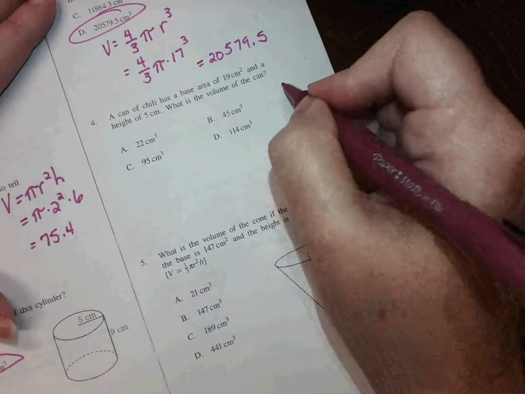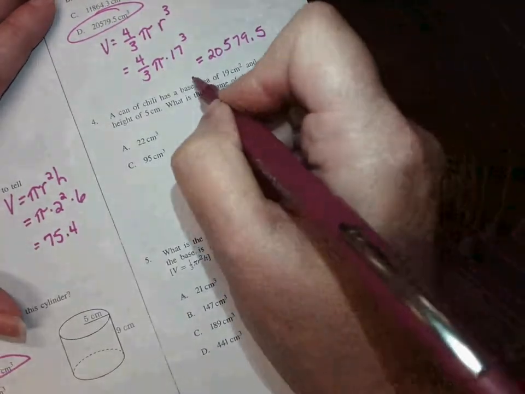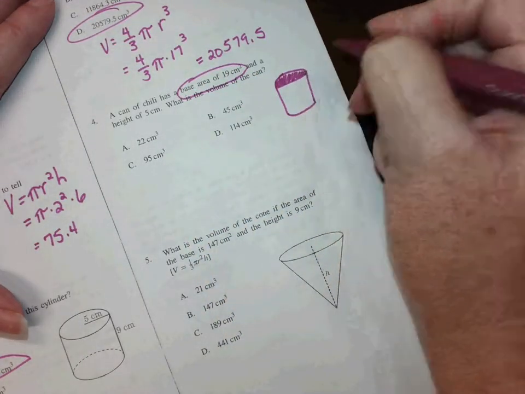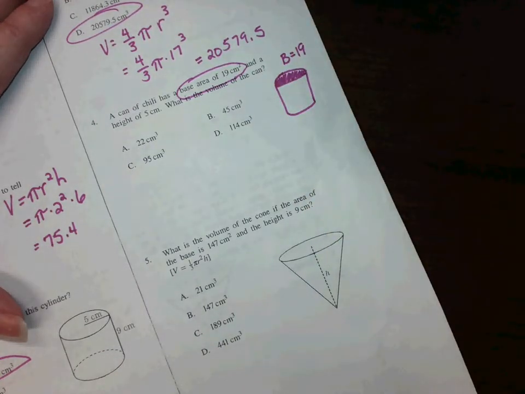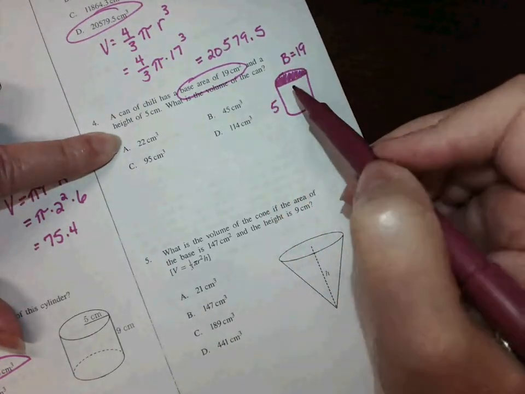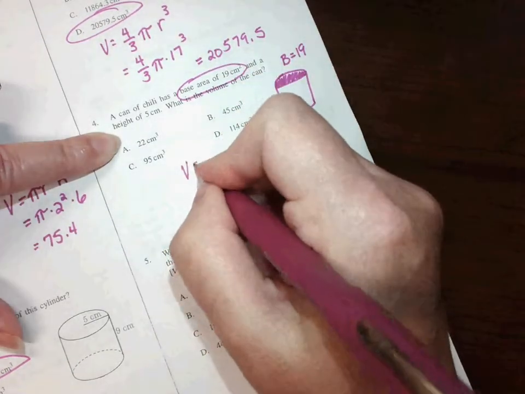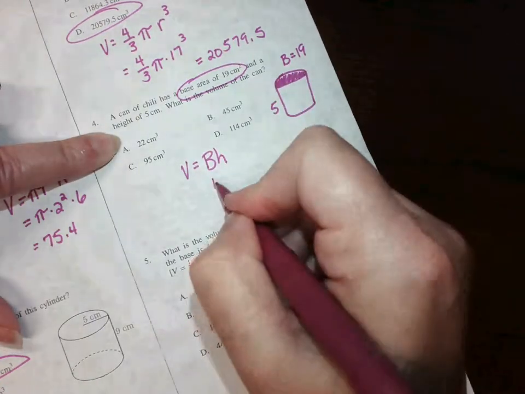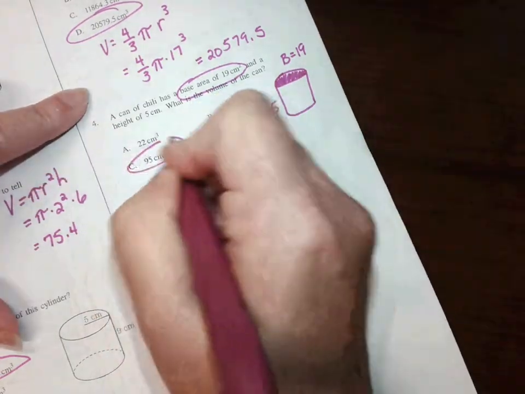Number 4, can of chili. I know that a can is shaped like this. It's a cylinder, and it tells me that it has a base area of 19. That means this entire base has an area of 19. Guys, that is your big B. So, and a height of 5. So, I don't need to break down the big B. They've already done it for me. The formula I'm going to use is what's on the formula chart, big B times H. There it is, big B times H. And 19 times 5 is 95.